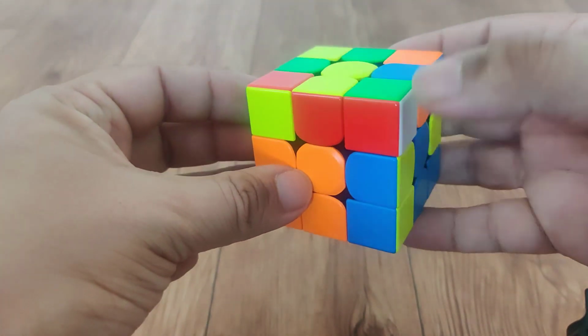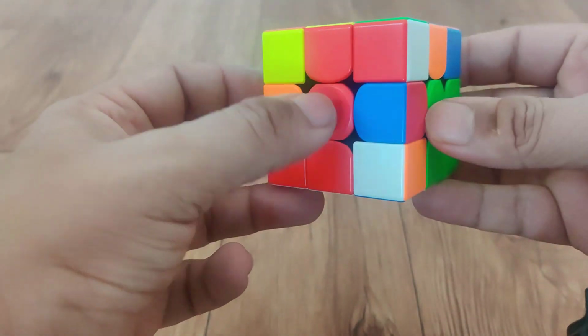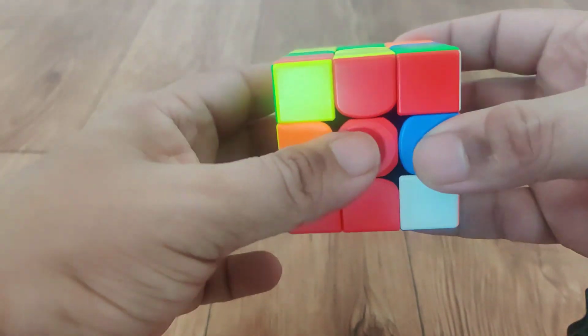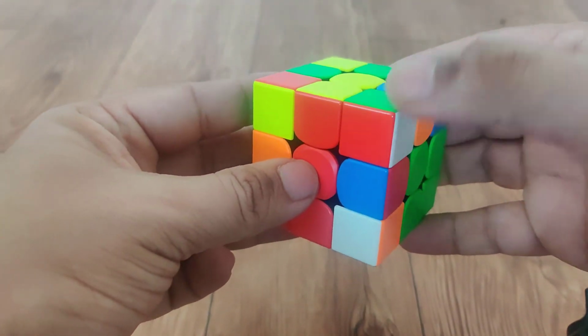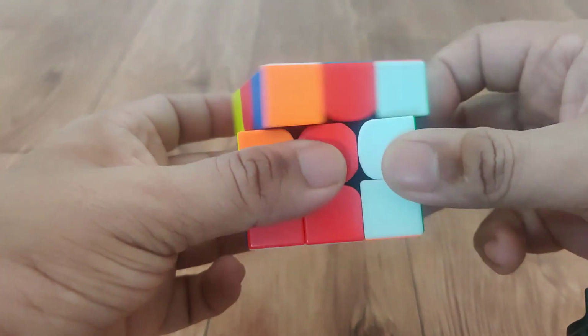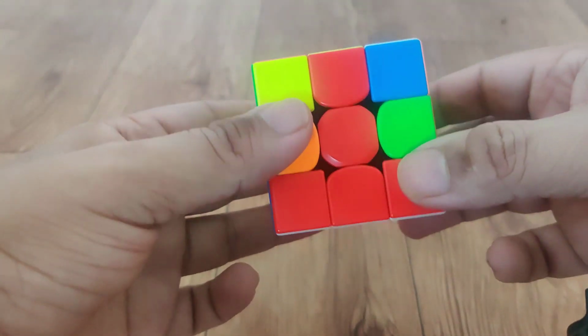Now let's go for another one, green and red. Green is out here, red is out here. We just move this upper layer to bring this on top of these two colors. Now do the right algorithm. In this case we did it in just one go. That's cool.